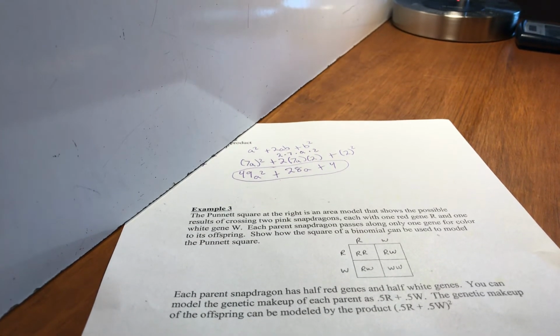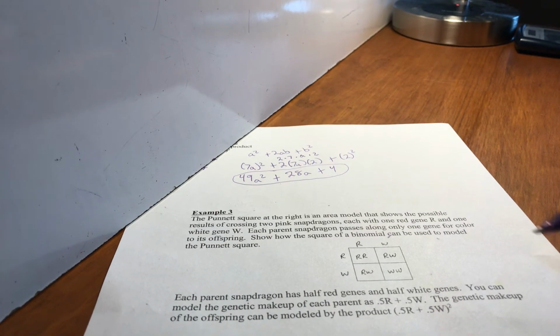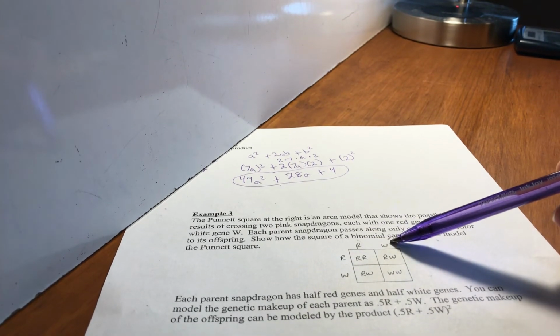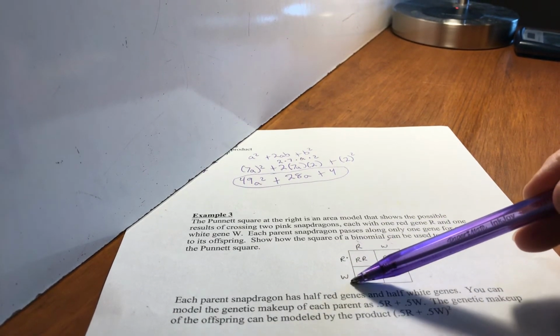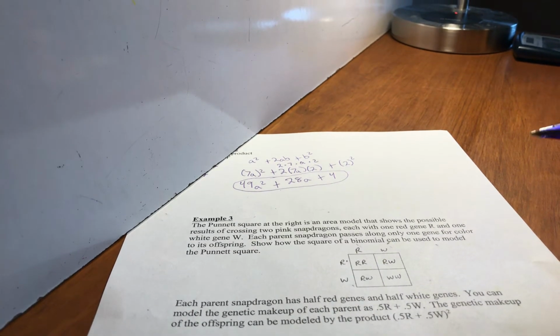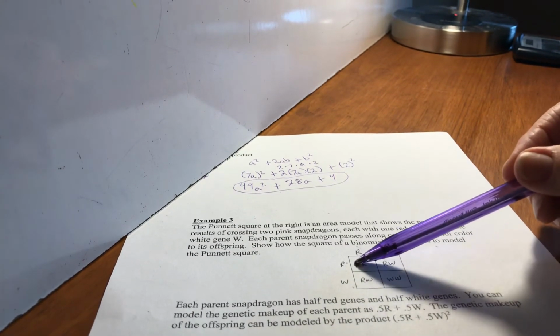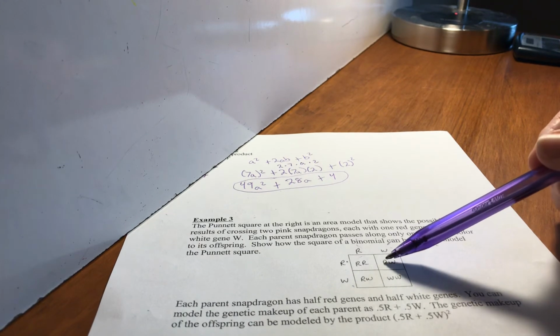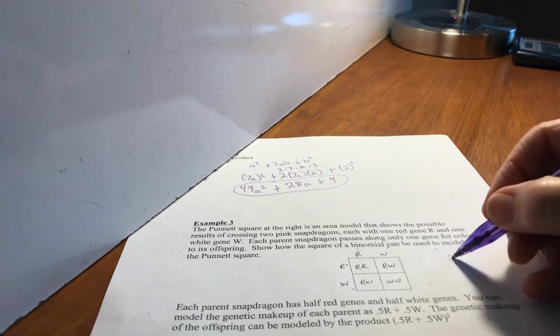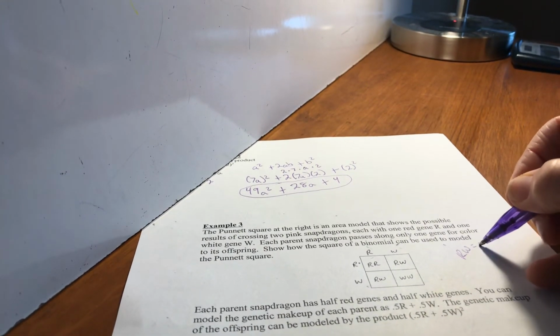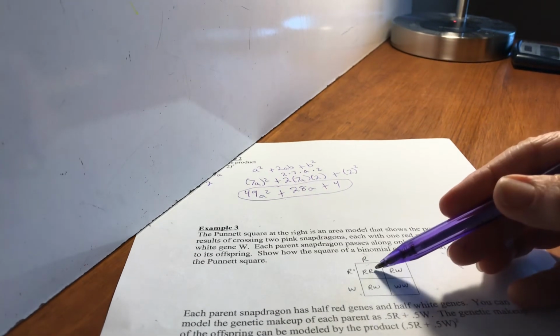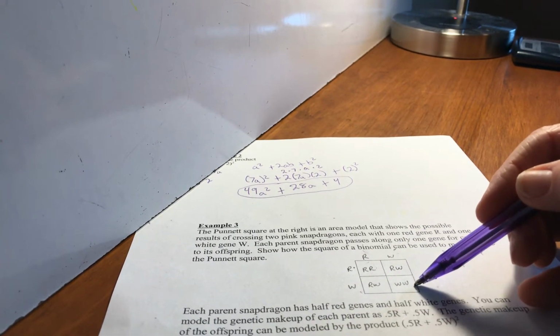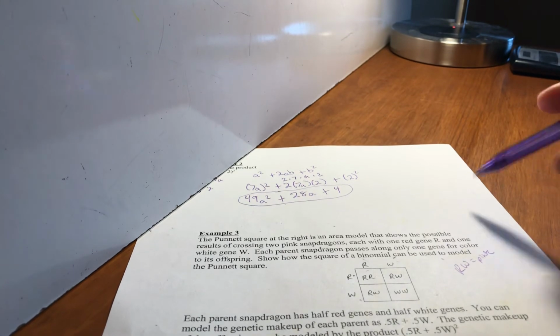Okay, so they're saying that if this flower is pink, they have one red gene and one white gene. One red gene and one white gene. And then notice how in this corner you'd have red, red. In this corner, red, white. They're calling red, white the pink, by the way. Red, red would be all red. White, white would be all white. And this one would be another pink one.